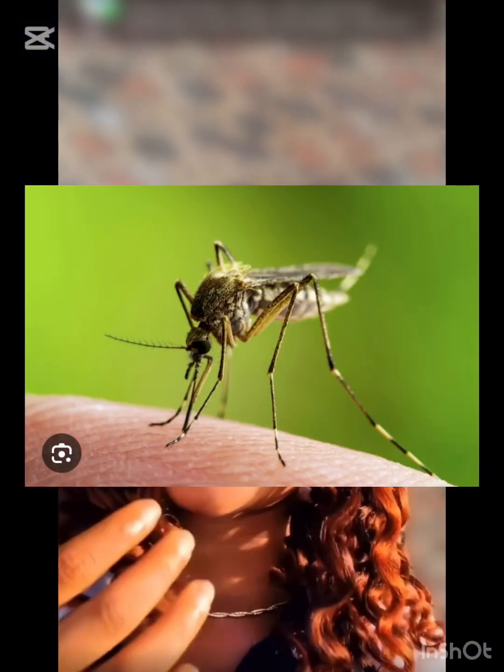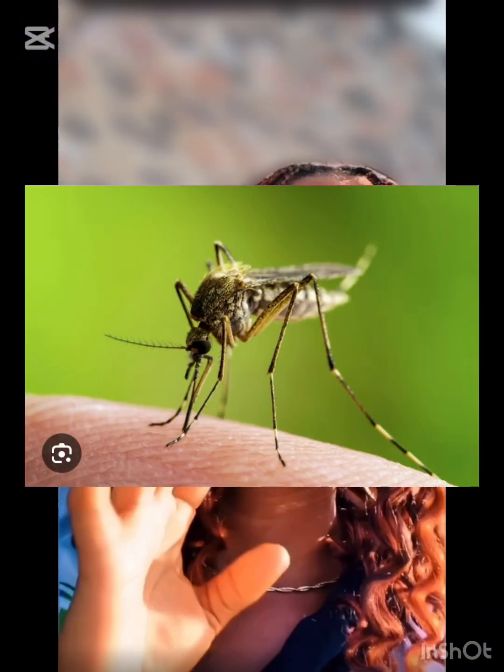Examples of diseases gotten through this means are malaria and dengue fever, which are spread by mosquitoes, the female Anopheles mosquitoes. Lyme disease, which is spread by ticks. And finally, rabies, which is spread by animal bites, for example, dog bites.